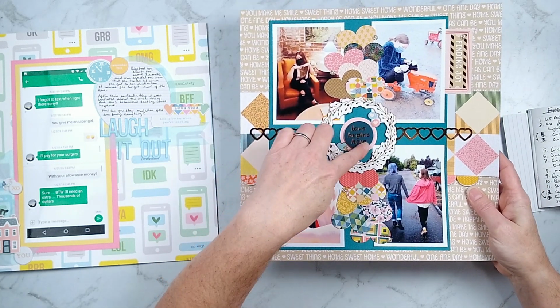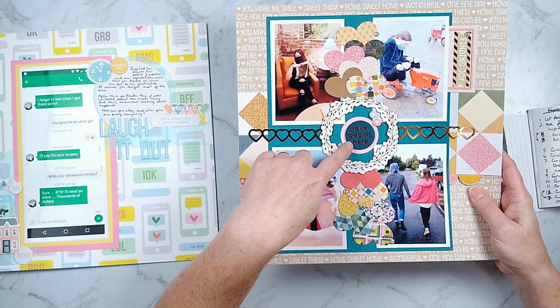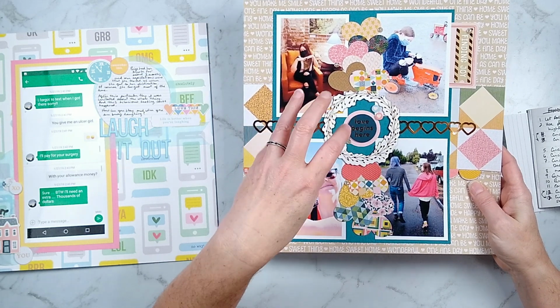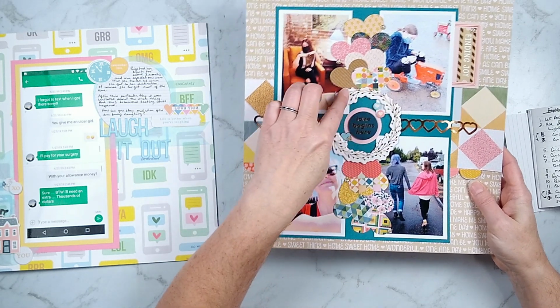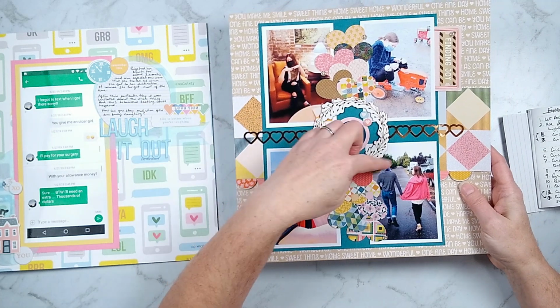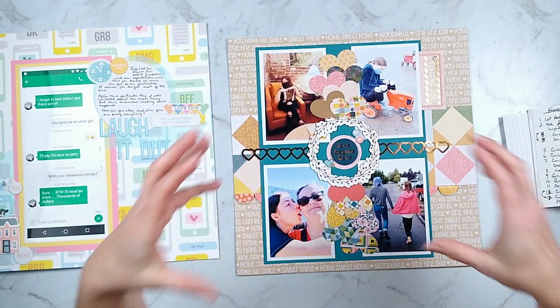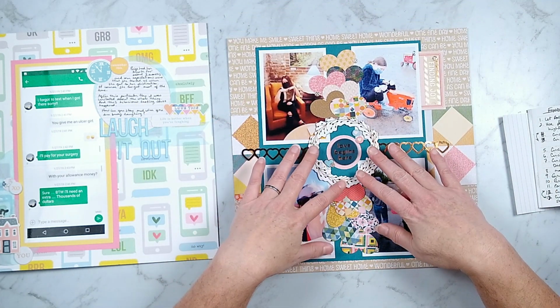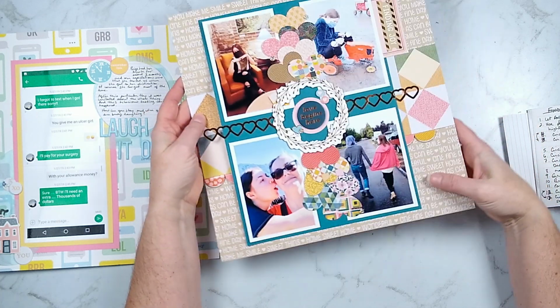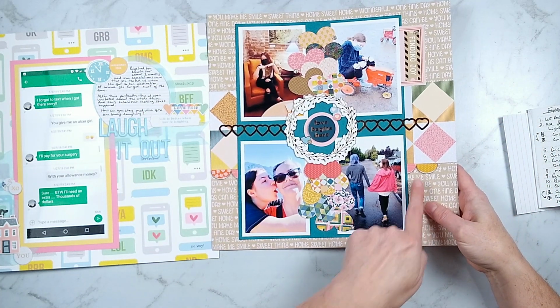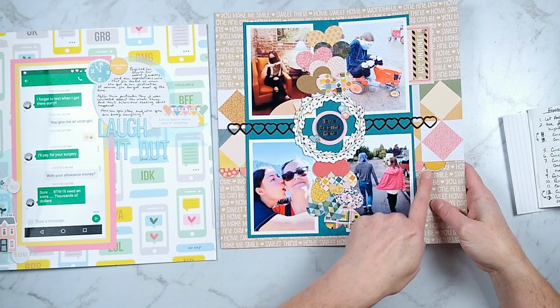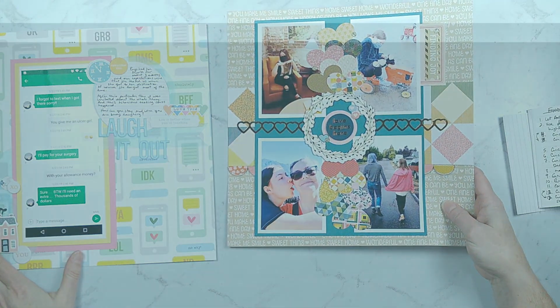This was a circle embellishment that had a title that I wanted to use, and because it was small, I made it bigger by adding a circle around it, so that draws in more attention to something that's small. And you'll also notice that we've got a banner or a border of half circles going on down there.